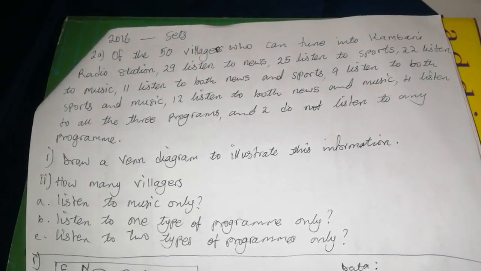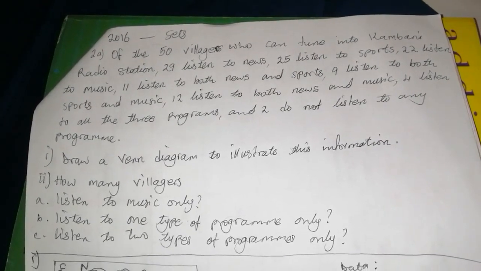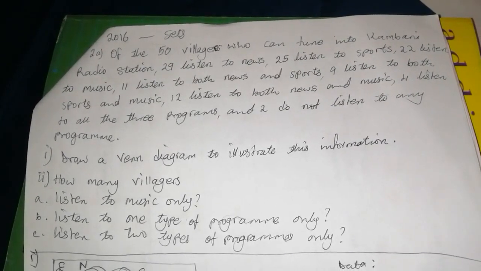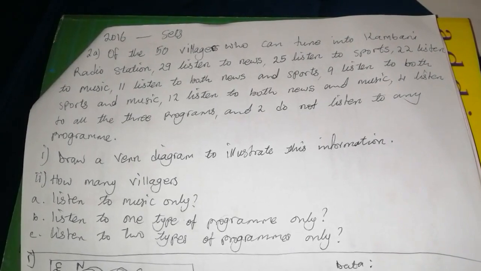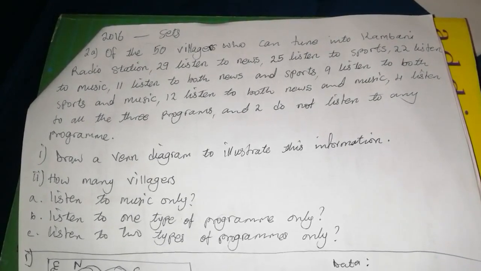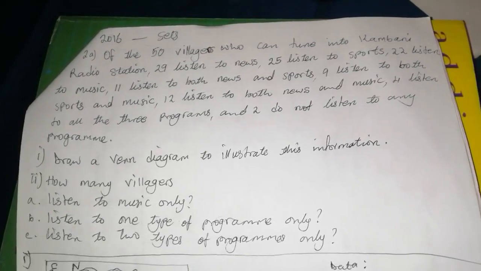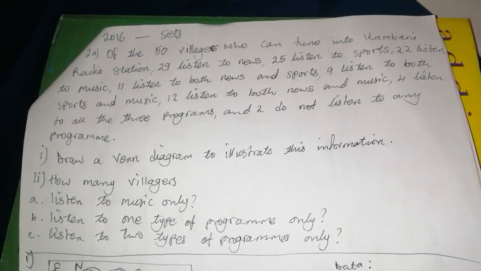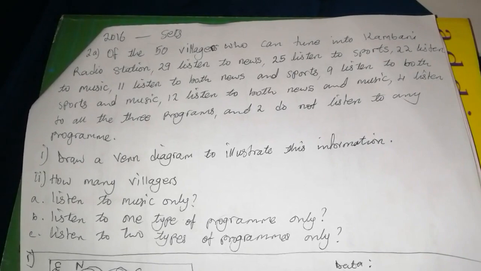combined radio station, 29 listen to news, 25 listen to sports, 22 listen to music, 11 listen to both news and sports, 9 listen to both sports and music, 12 listen to both news and music, 4 listen to all the 3 programs, and 2 do not listen to any program.